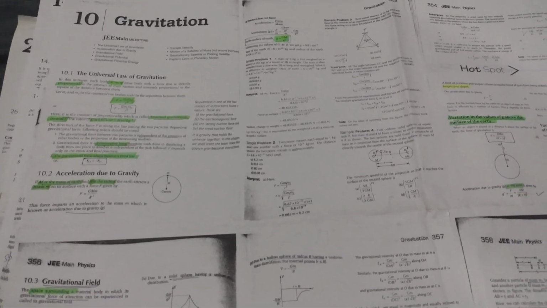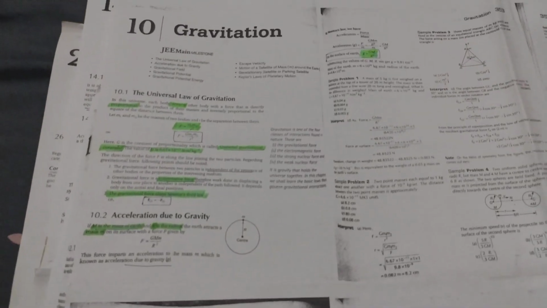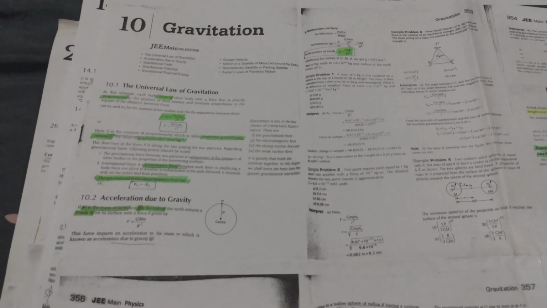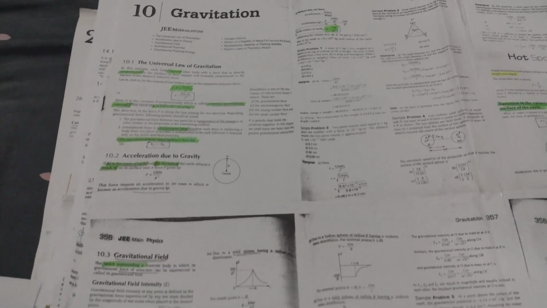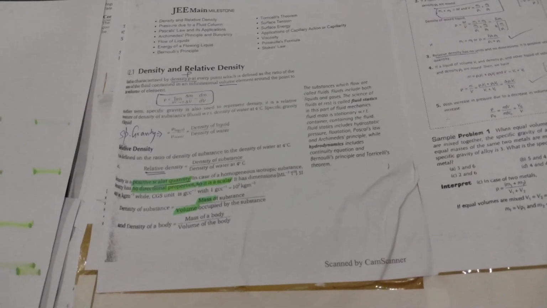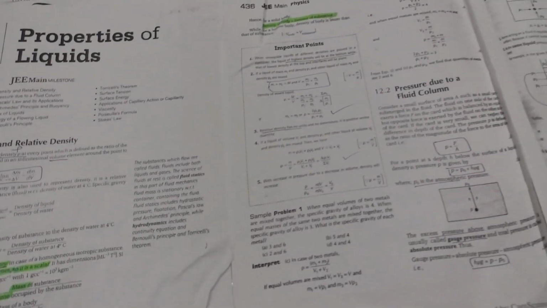So I used the green color to give motivation to the student when he or she goes through the notes. I am showing it again. See this gravitation, and highlighted formulas and all these things are there in these notes. Properties of liquid, you can see the name of the formula I have written. I have created the box here, then again highlighted with green.